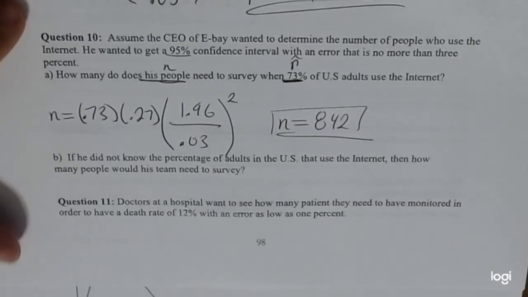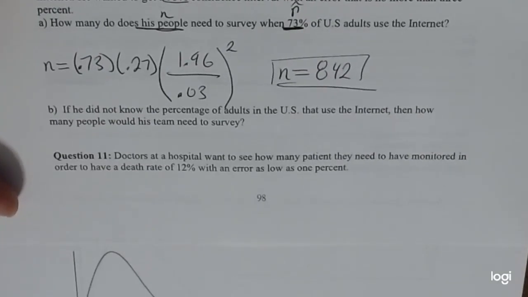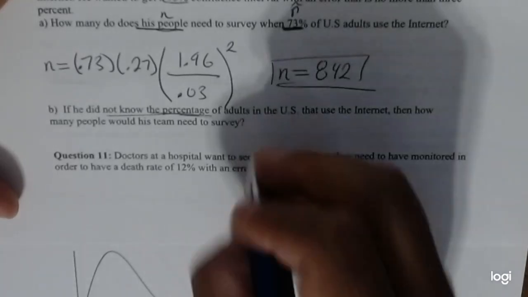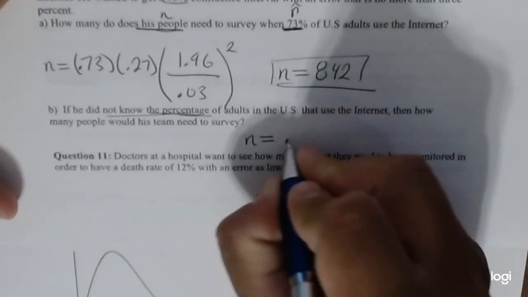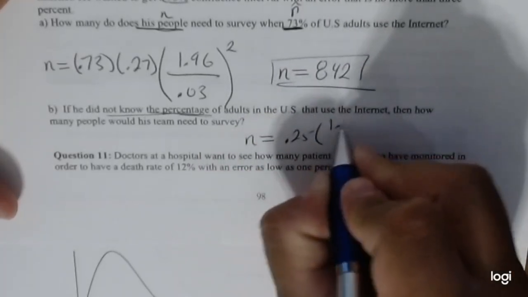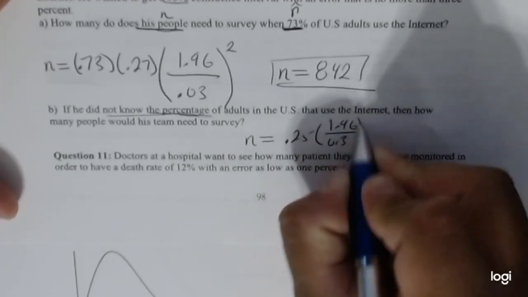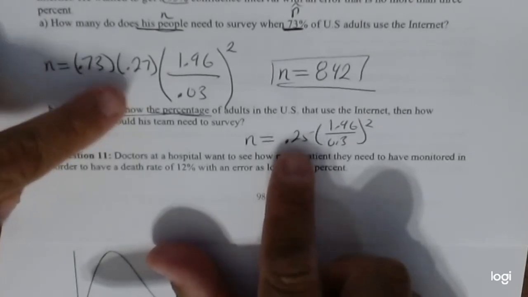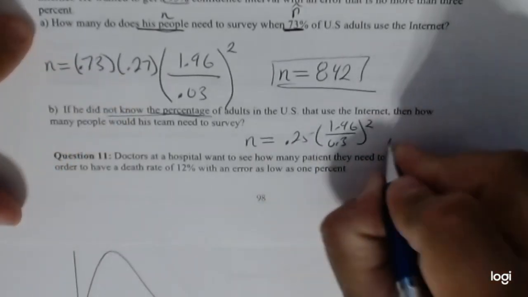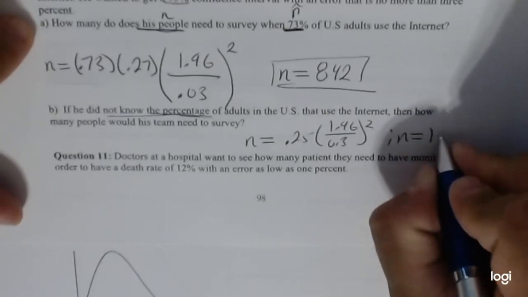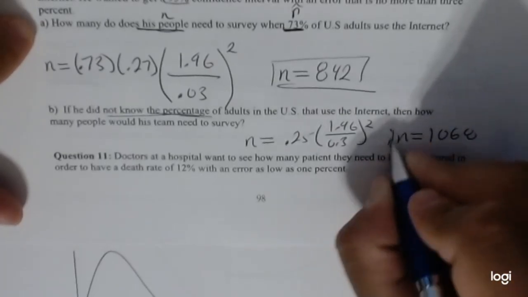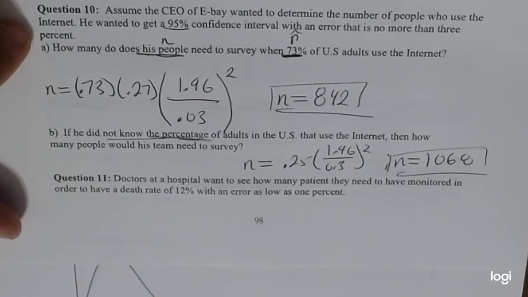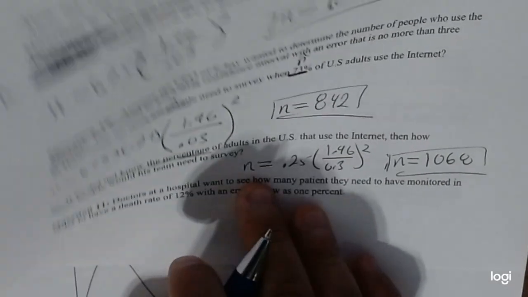And then for B, it says, if he did not know the percentage, so in other words, p hat is not given, so it's the same scenario as we did above, 0.25 times 1.96 over 0.03 squared, right? So notice the only thing that changes if p hat is given is the numbers in front. Everything else is exactly the same. And in this case, after you round out, it should give you 1068 as well.